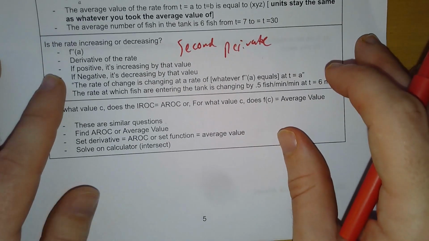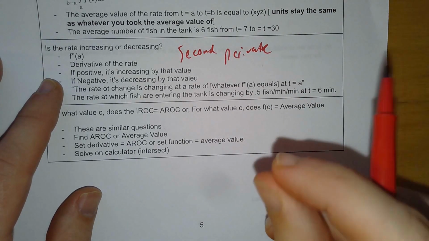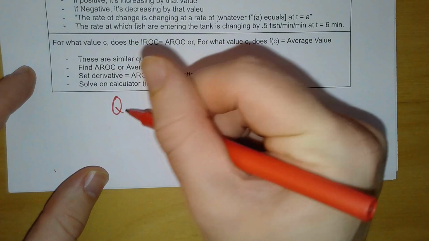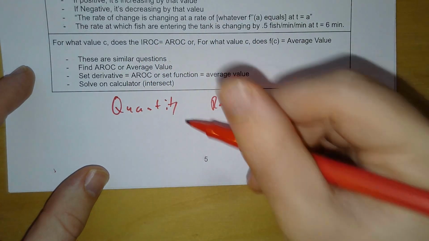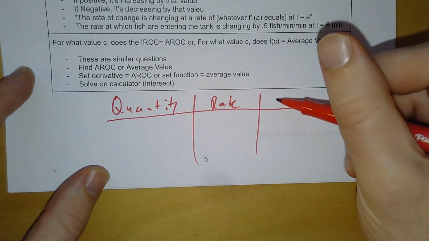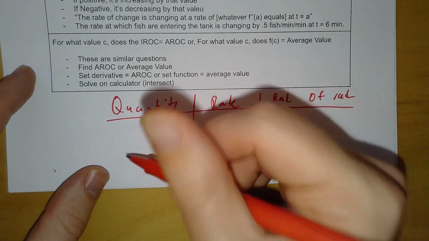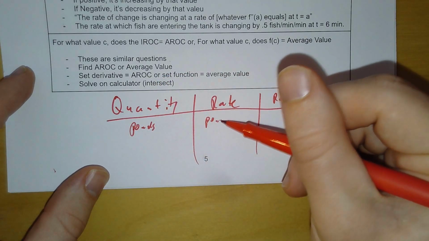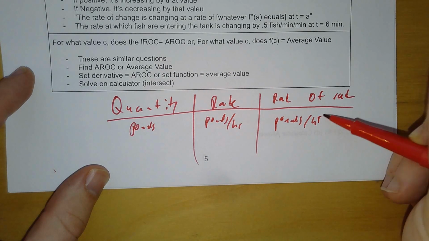Increasing or decreasing, that would be the second derivative if I give you quantity. It would only be the first derivative if I give you the rate. Let me explain that here, right? There's basically three things you can have. You can have quantity, rate, and then rate of rate. And in units, we might have pounds, and then here we might have pounds per hour and pounds per hour squared.